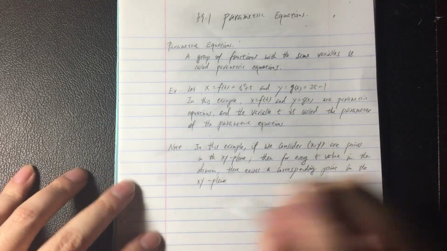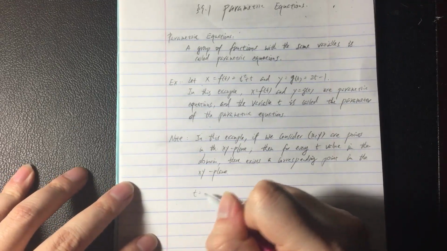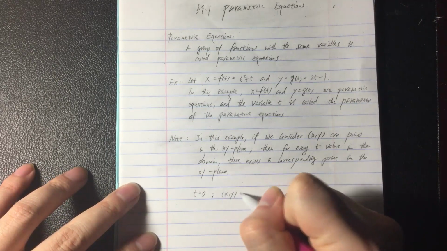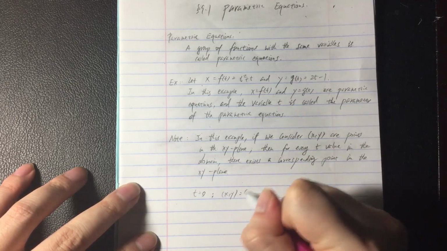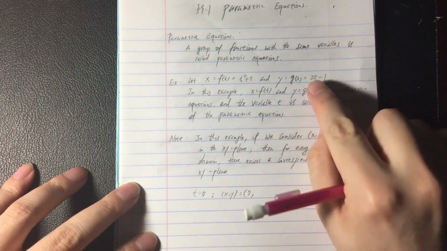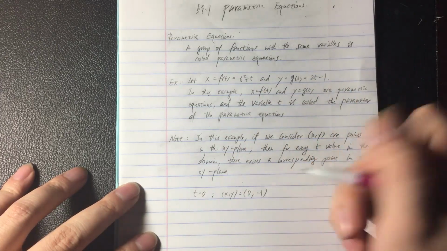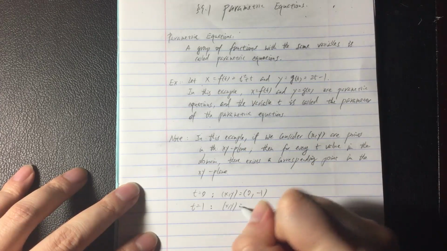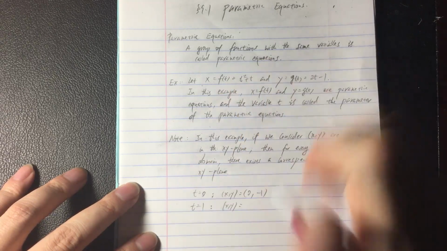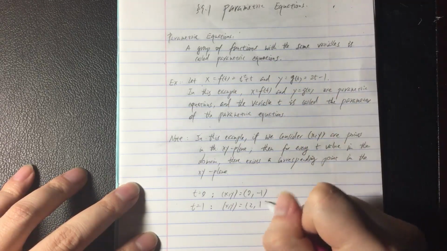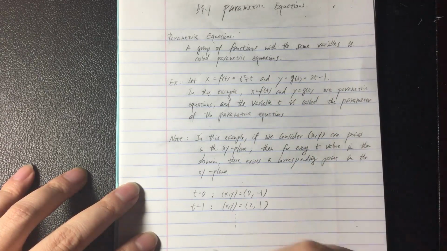For example, when t is 0, the ordered pair x, y: if I plug in 0 here, x is 0. If I plug in 0 here, y is -1. When t is 1, if I plug in 1 for x, I get 2. If I plug in 1 for y, I get 1. So we can see that for every t value, there's a point in the xy plane.